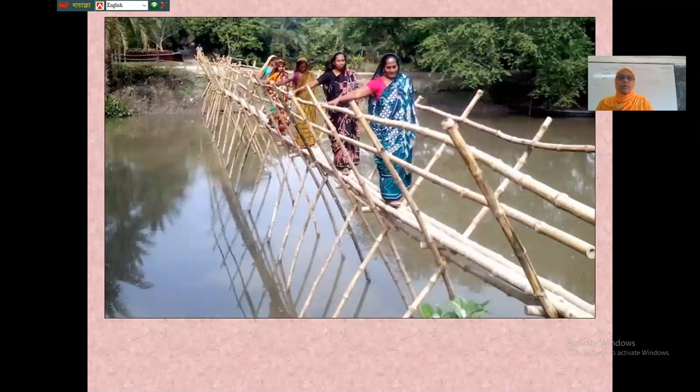Dear students, look at this picture. Can you say why we show this picture? Yes, some women cross the river by a bridge.